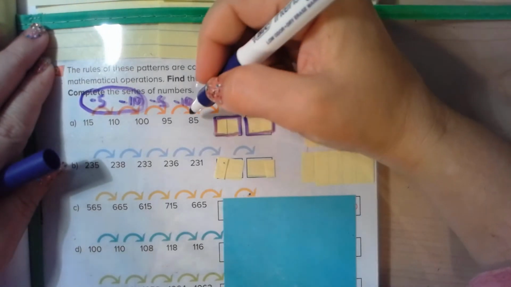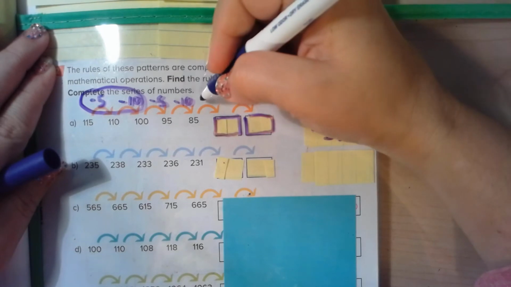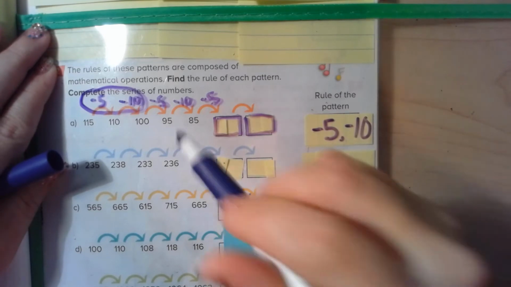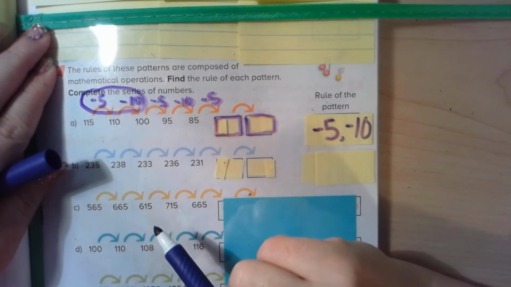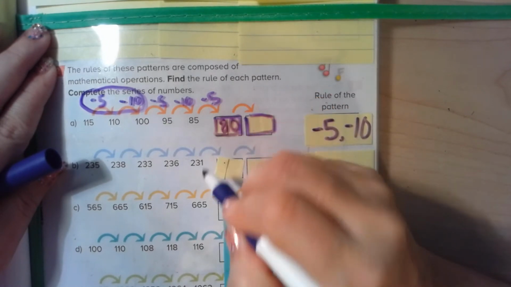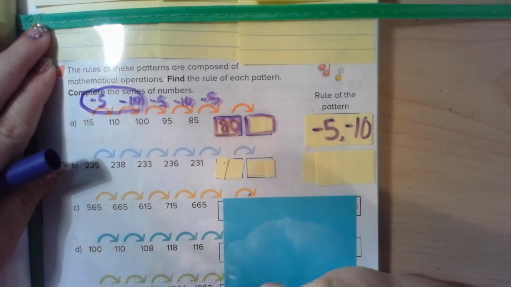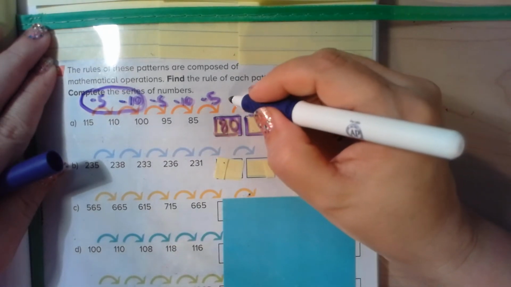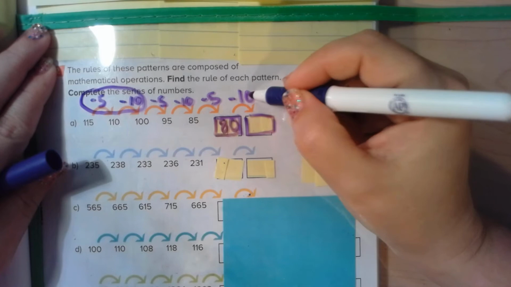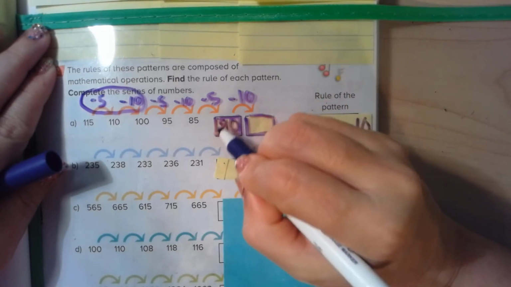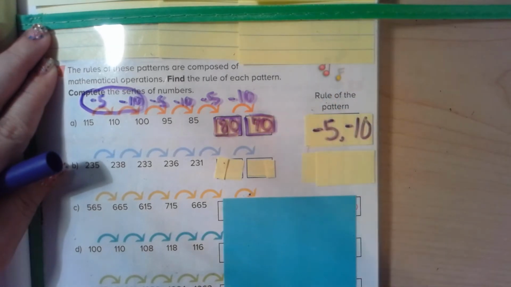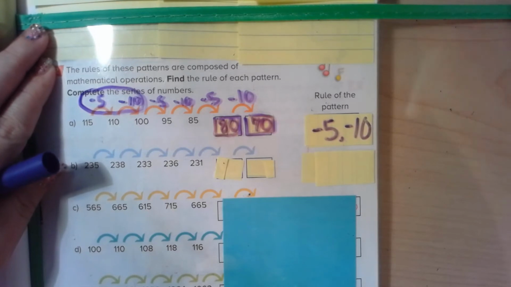So I know if I'm at 85, I need to subtract 5. So what is 85 take away 5? You can go to your ones column and take away 5. So you know that your number is going to be 80 because 5 take away 5 is 0 and you still have the 8 in the tens column. Now I need to subtract 10. So 80 subtract 10 means I'm going to take 1 away from the 8 and make it a 7 and keep the ones column the same. So 80 take away 10 is 70.